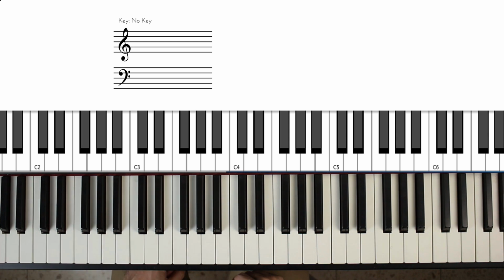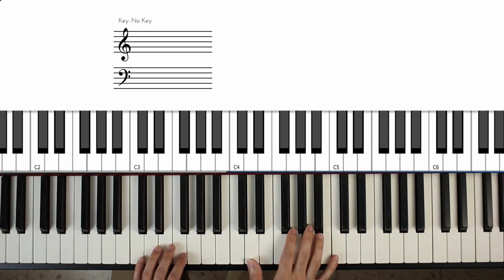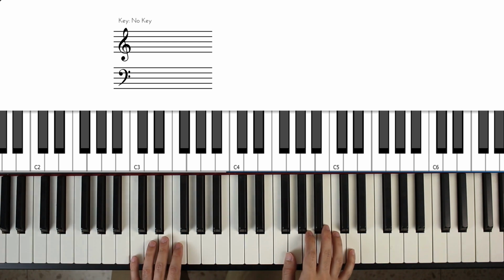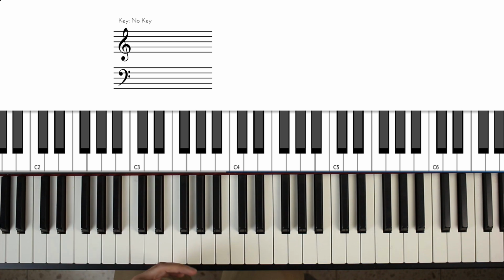Today we're going to talk about dominant chords with tensions and interesting ways of voicing them. To do this, I'm going to demonstrate things in context. So I'm going to play a short piece for you, and then we're going to go back and analyze it. So here goes.